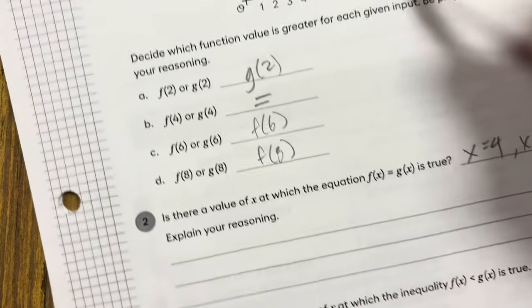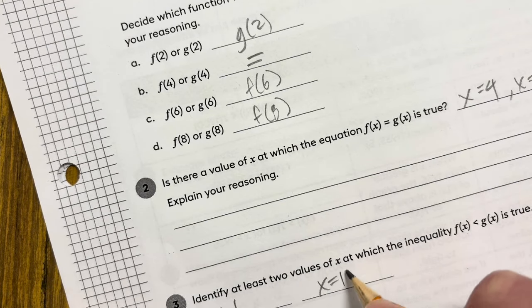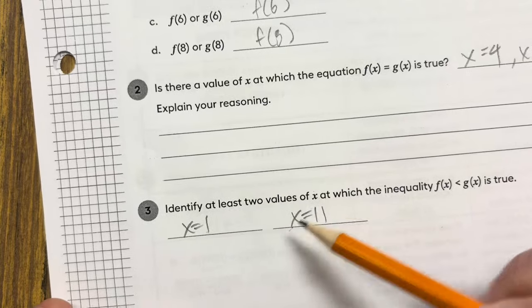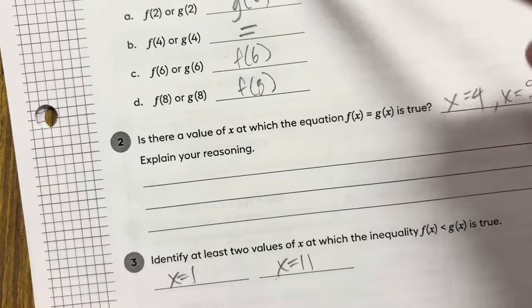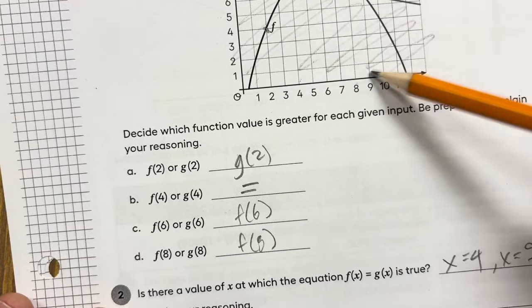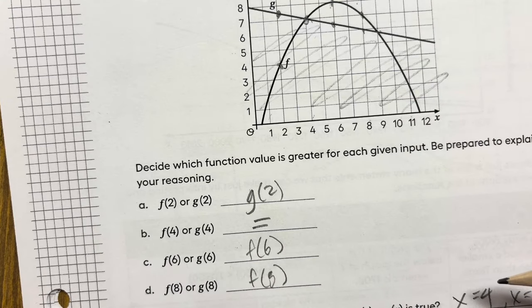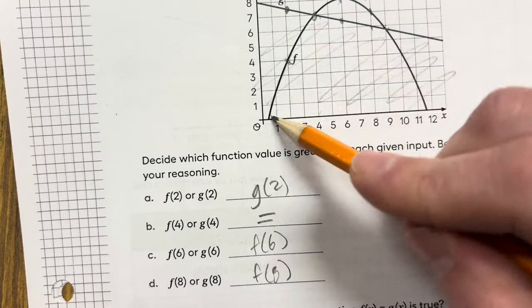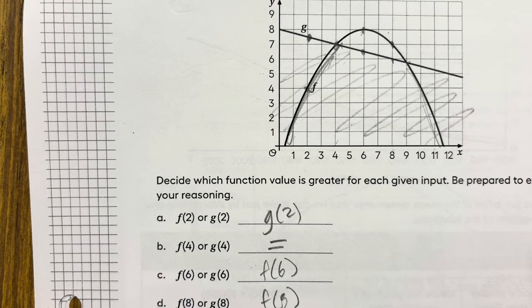And I can say, let's just do one over here too, 11, x equals 11. So those are two x values for which this inequality is true. The f function is less than the g function. Anywhere underneath that g is going to be true. So this whole line here and this whole line here, or section there.